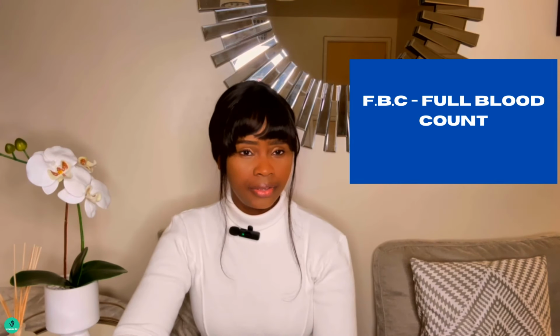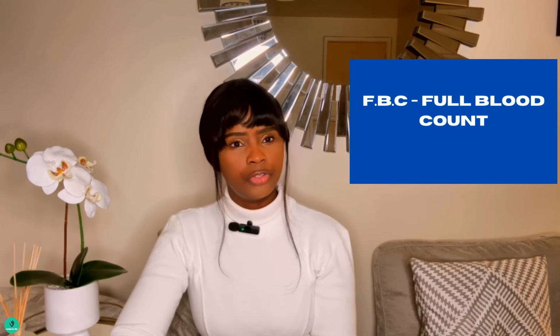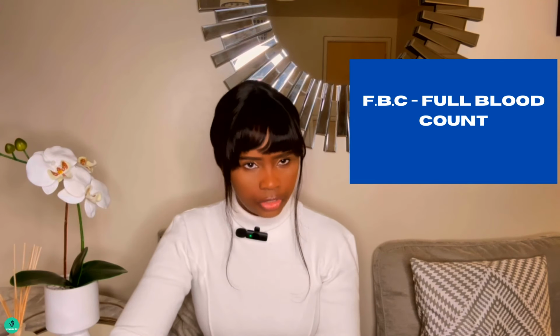Another one is FBC, which means full blood count. It's a blood test that we normally do for our patients if, for example, they are not feeling well. We have different types of blood tests, like CRP, U&Es, all of this. I can do a separate video on the different abbreviations of blood tests, what they mean and what we look for in those blood tests.